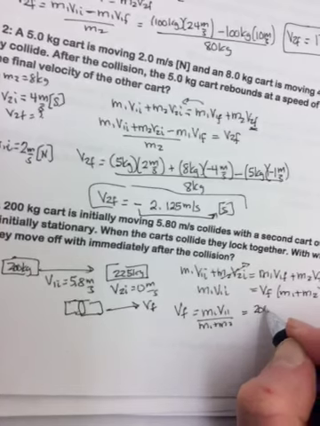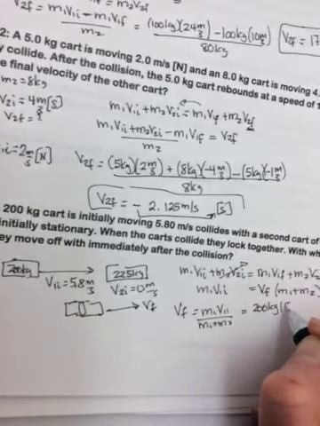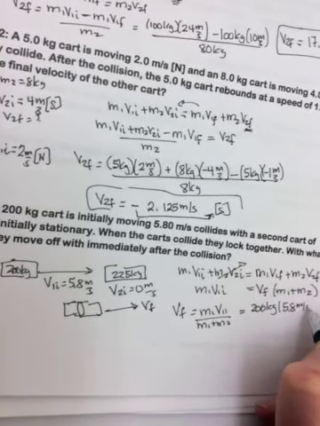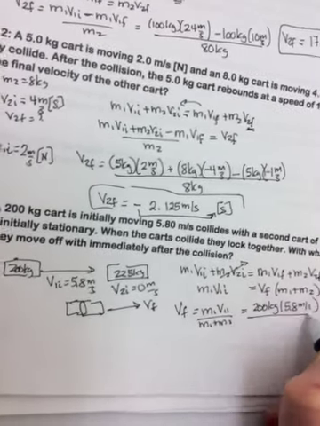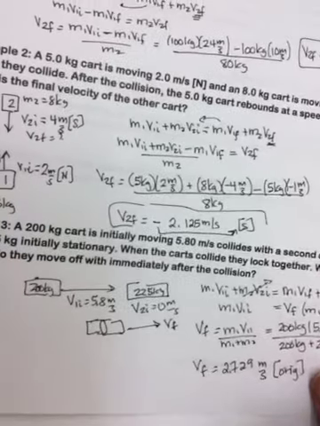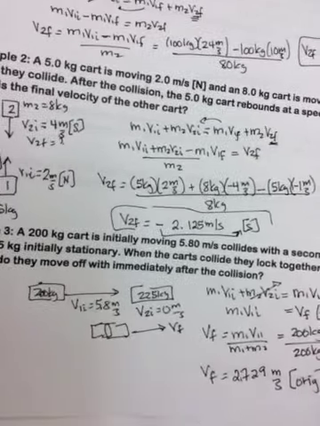So 200 kilograms times 5.8 meters per second divided by 200 kilograms plus 225 kilograms. And you should get a VF of 2.729 meters per second. Works out to be positive, which means it's still in the original direction. And it didn't tell us in the question what that was, so we can just put a ridge after it.